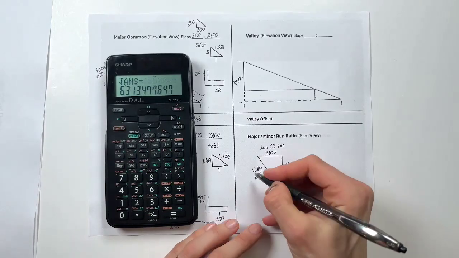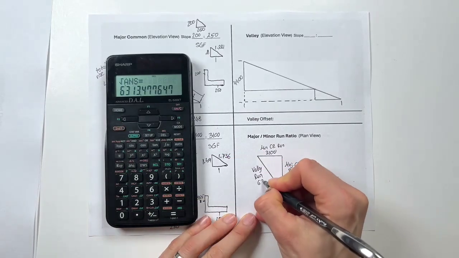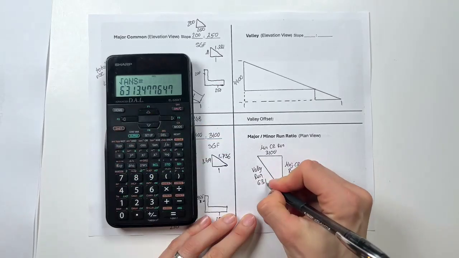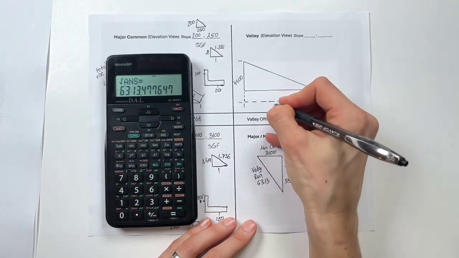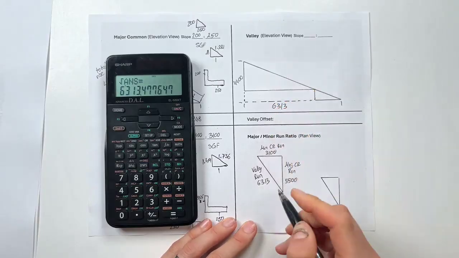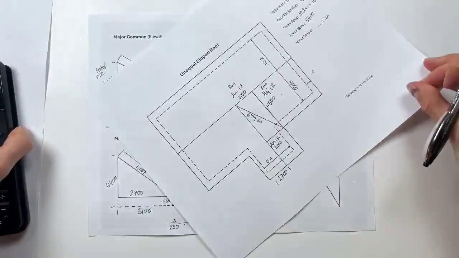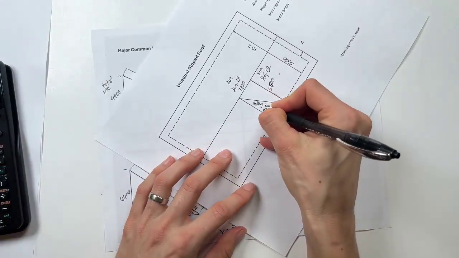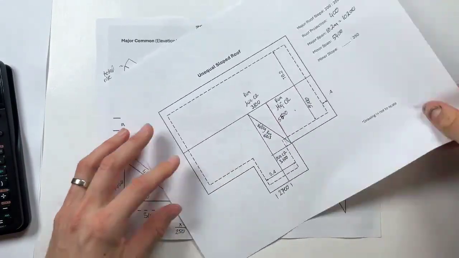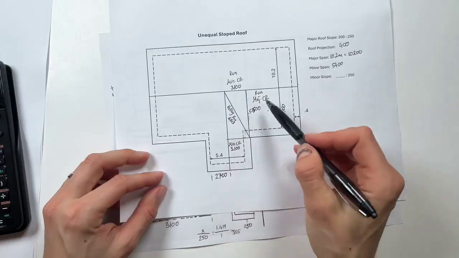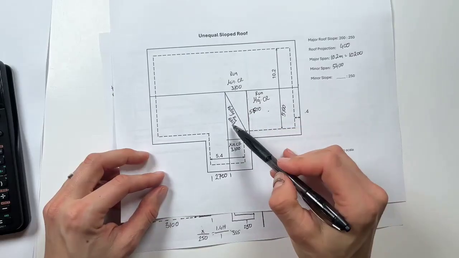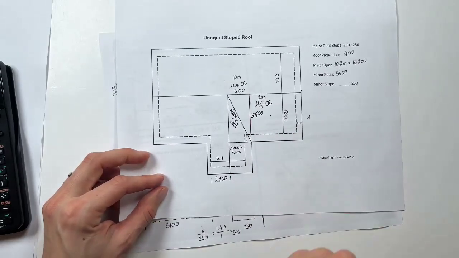Square root, we've got 6313. Okay, awesome. This is what we just figured out, that the valley run is 6313, and it makes sense, right? 3,100 is shorter than 5,500, and our hypotenuse is the longest.